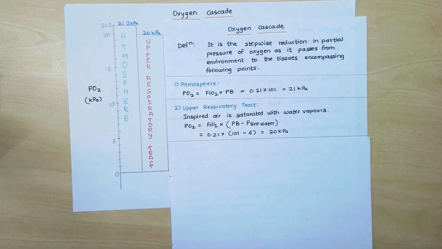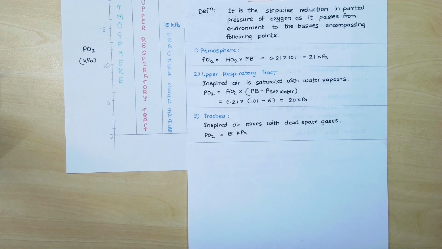The value comes as 21 kilopascal. As the inspired air enters the upper respiratory tract, it is saturated with water vapor. So the partial pressure of oxygen is given as FiO2 times barometric pressure minus saturated vapor pressure. The value comes as 20 kilopascal. As the inspired air mixes with dead space gases in the trachea, PO2 falls to 15 kilopascal.